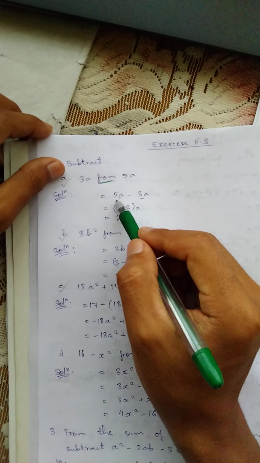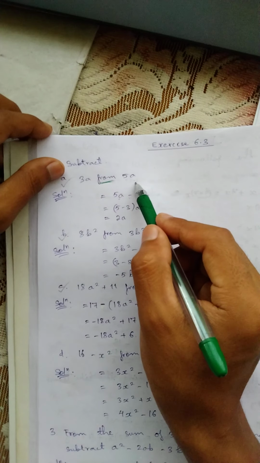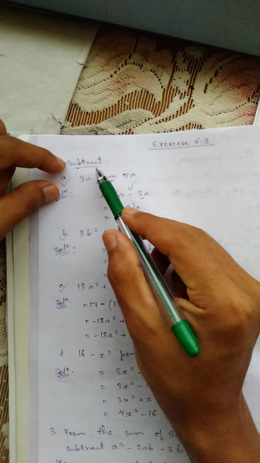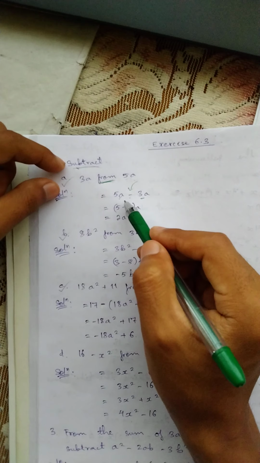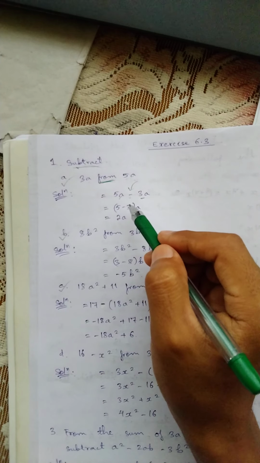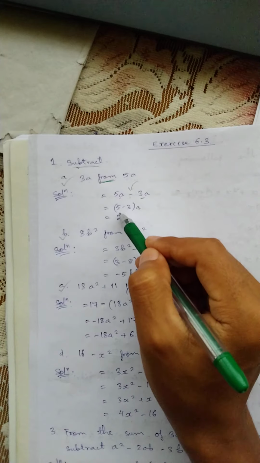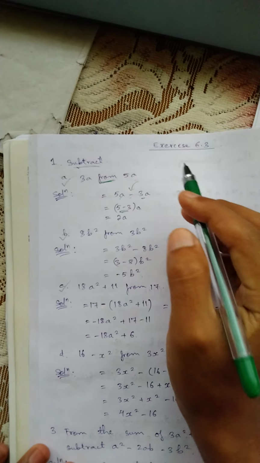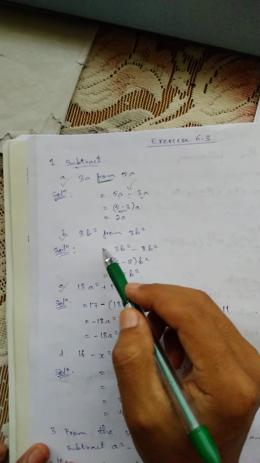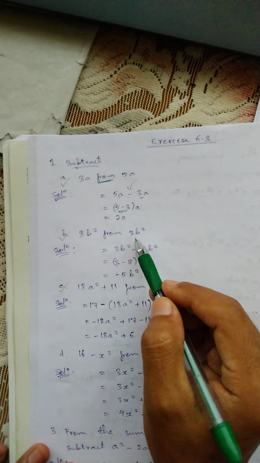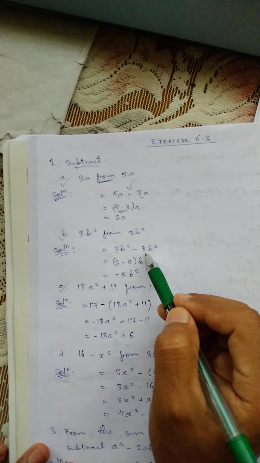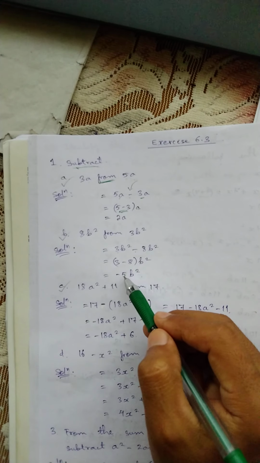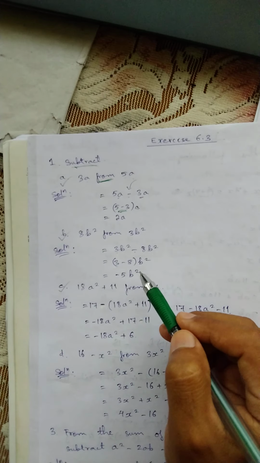So that means in between them there is a minus sign. This minus sign, it comes from where? It comes from this word subtract. So that means we have to subtract 3a from 5a. So same procedure as in previous exercise, we take common as a and then simplify for this. 5 minus 3, we get 2a. Now this b, we get 8b square from 3b square. So I put 3b square in front and minus 8b square. So here the same thing, you take b square, and then when you minus, you get minus 5b square.